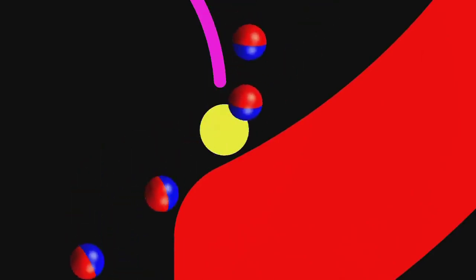Notice how at the flip ring the balls flip magnetic orientation. That is why I call it the flip ring, because it flips the magnetic orientation of the matter passing through it.